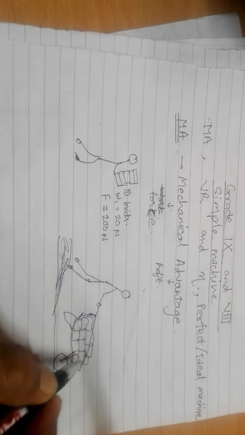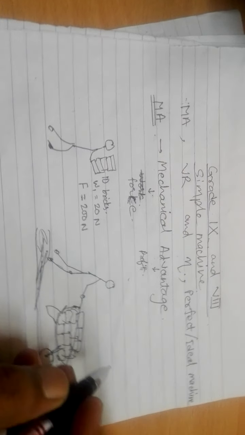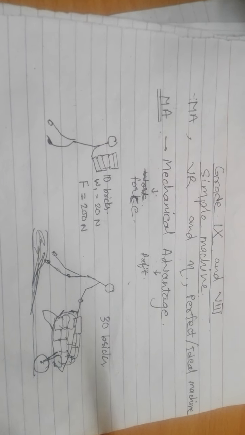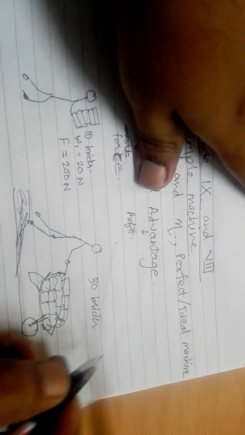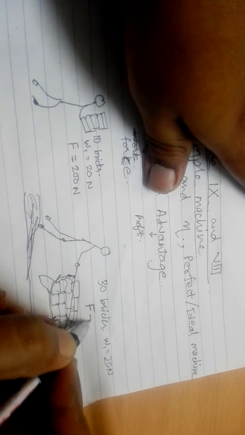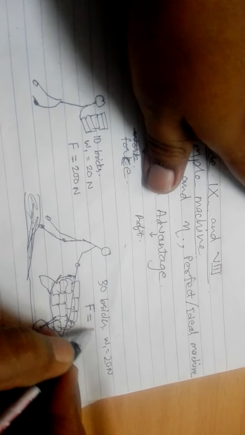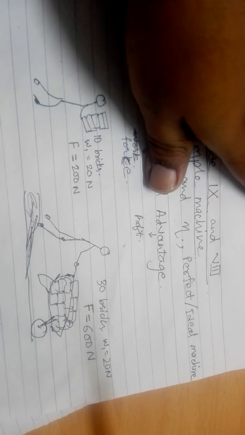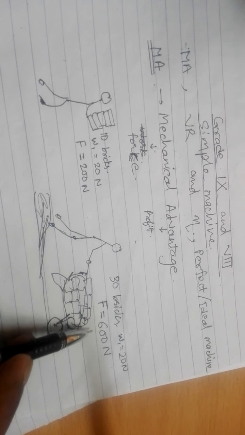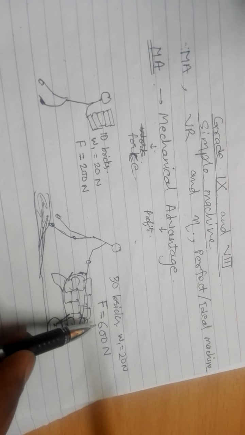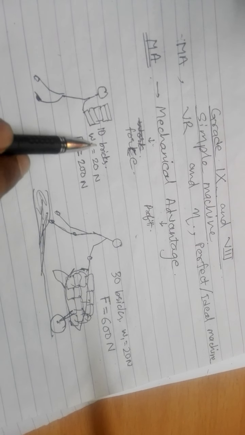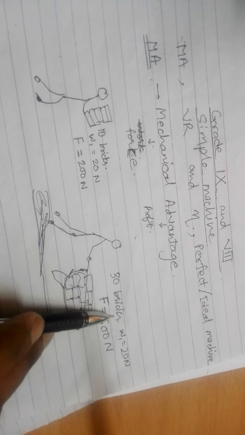Definitely no. Let us suppose that in a wheelbarrow you can keep 30 bricks, and since the weight of one brick is 20 newton, the total force is 30 into 20, 600 newton. So by using a wheelbarrow, you are getting the work equivalent to 600 newton. Originally you can carry only 10 bricks, but by using a wheelbarrow you can carry 30 bricks.